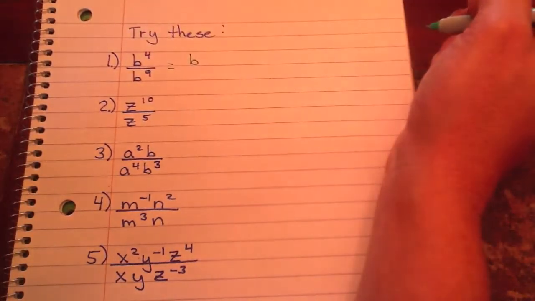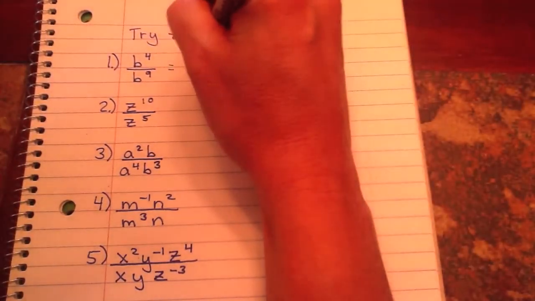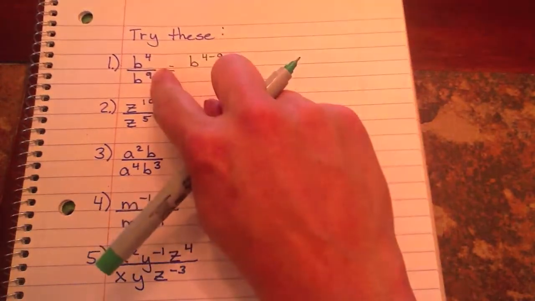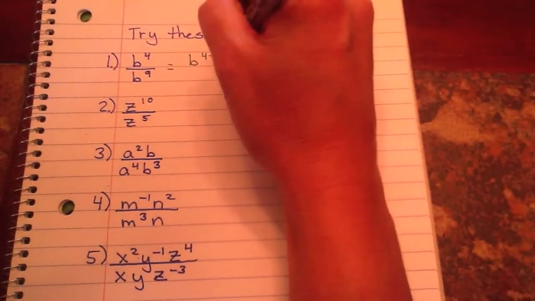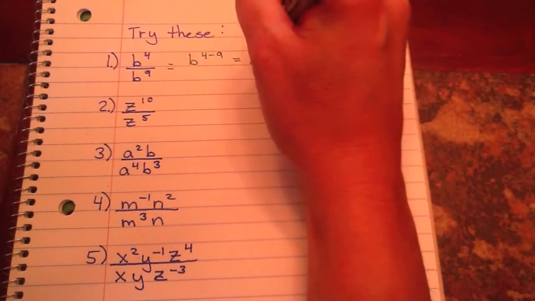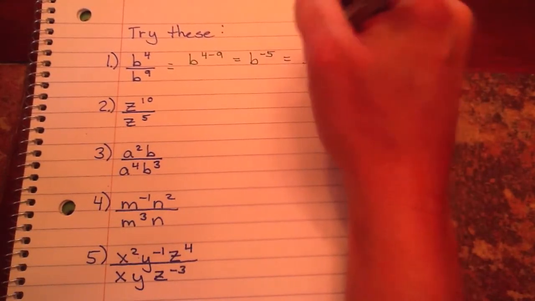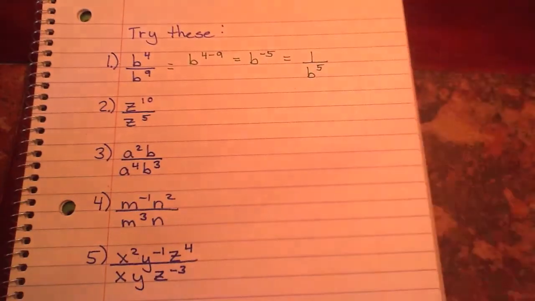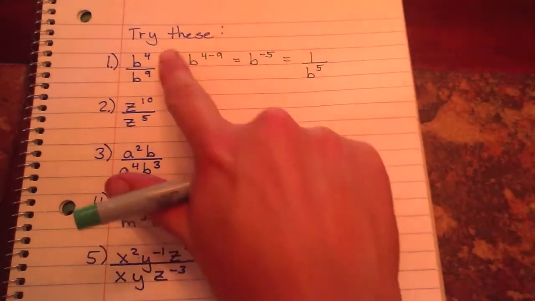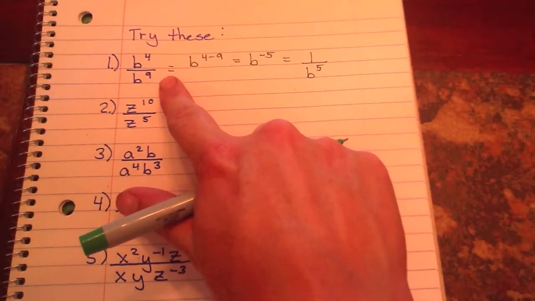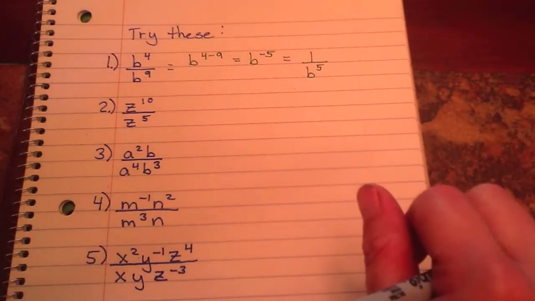So again, if we're using the rule here, we bring up our like base of b, 4 subtracting 9, top subtracting the bottom exponent, and we end up with b to the negative 5. We can't have a negative, so 1 over b to the fifth. And that's the final simplified answer. Or you could have written 4 out on the top, 9 out of the bottom, crossed them out, you would have had the same thing, just takes longer.